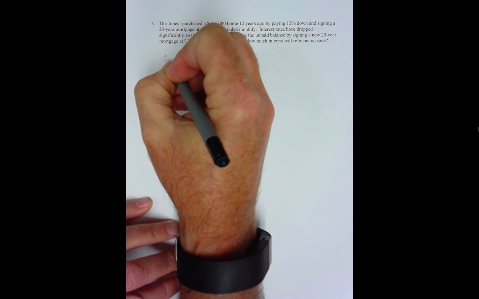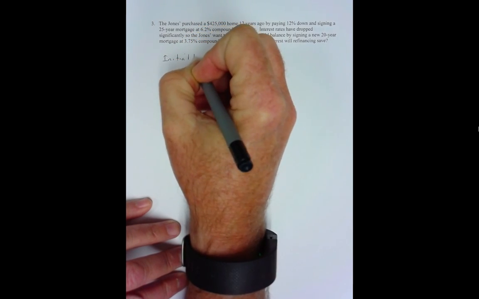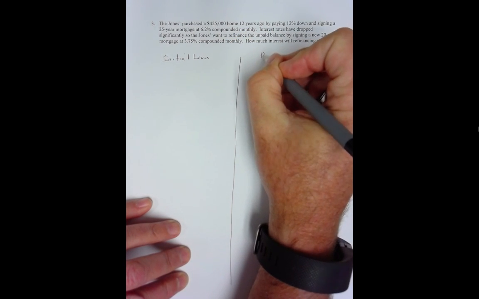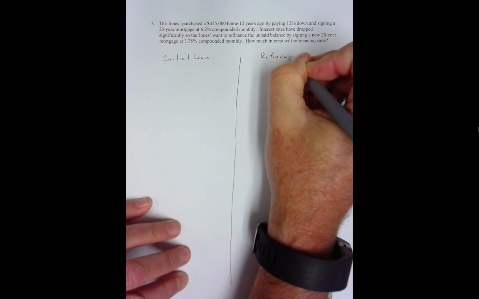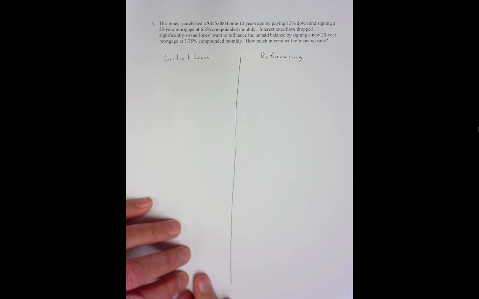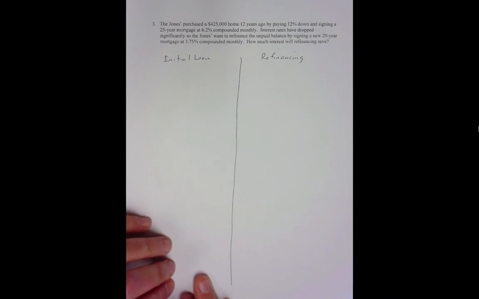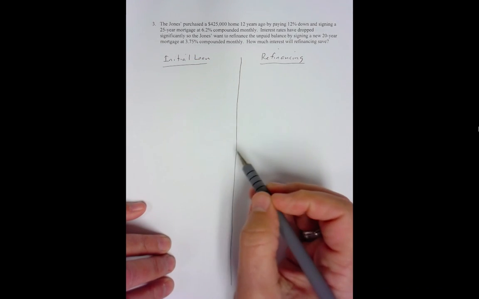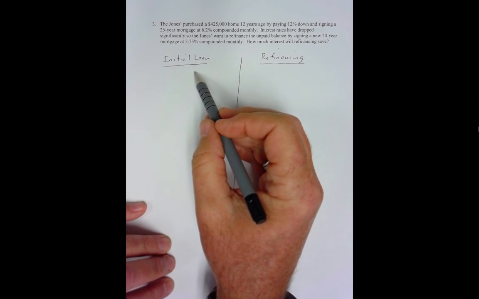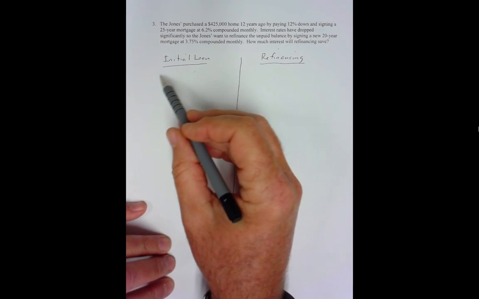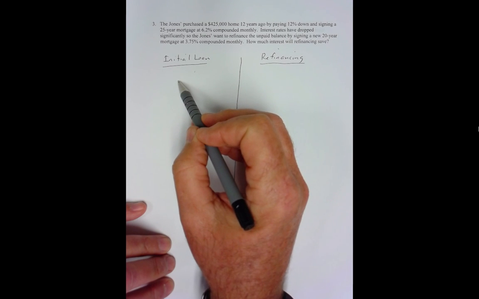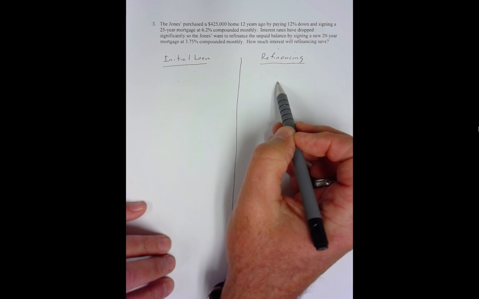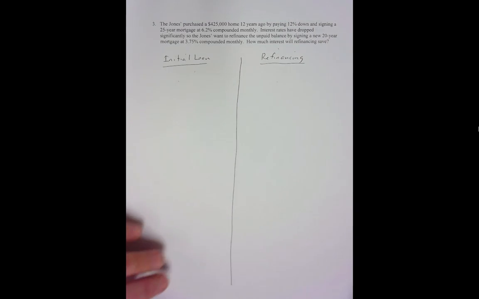The initial loan, and then the refinancing part. So let's look at what would happen. What we're going to do is compare these 2 values. So we're going to come in on the initial loan and find out what we would have paid if we had done this, and then what we would have paid if we'd done the refinancing. So let's look at this initial loan first, okay?